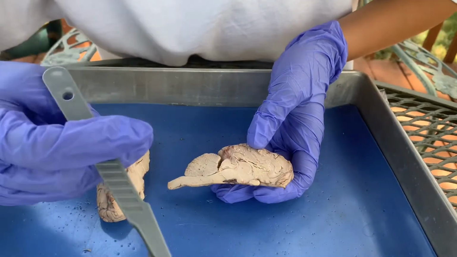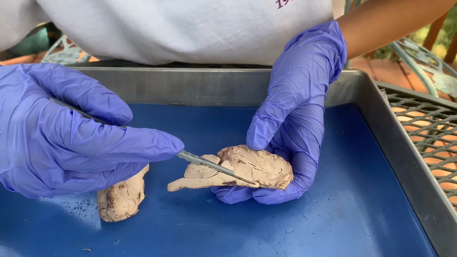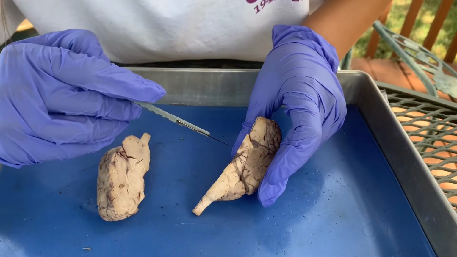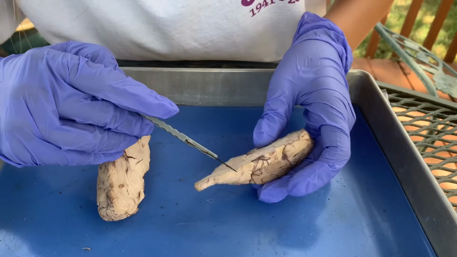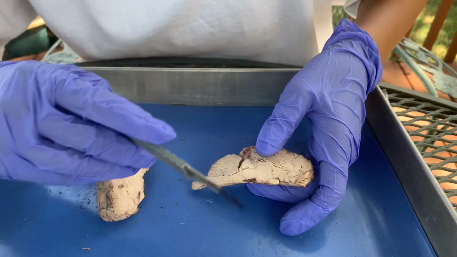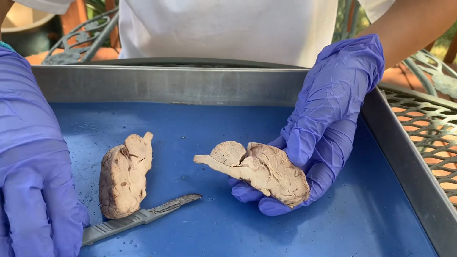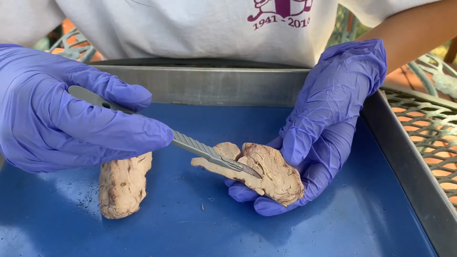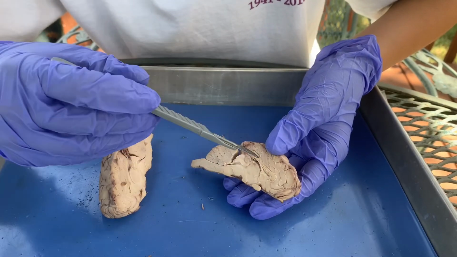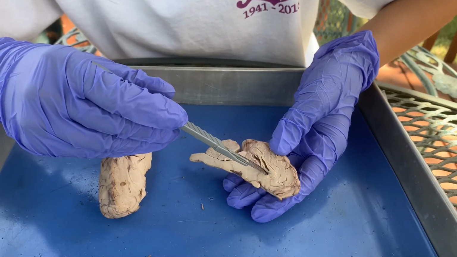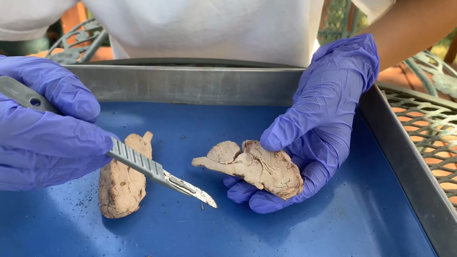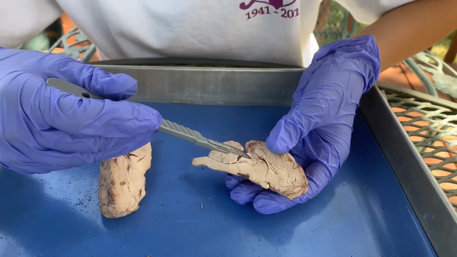Additionally, right by the optic chiasm, there's the mammary body right here, and the stuff in between is the hypothalamus. You can see that around the thalamus there's a third ventricle right here. Similar to the lateral ventricle, they both contain cerebrospinal fluid, which is made by the choroid plexus.